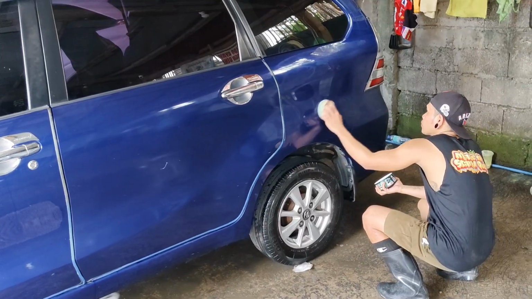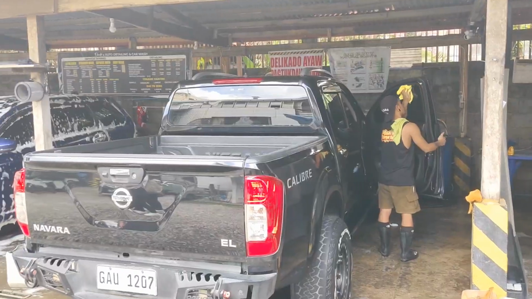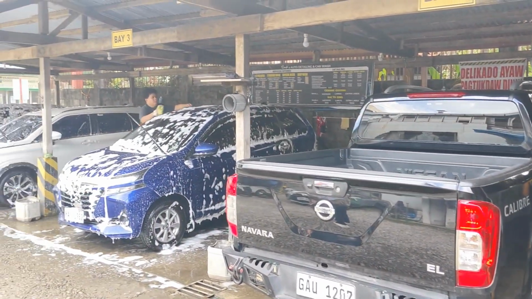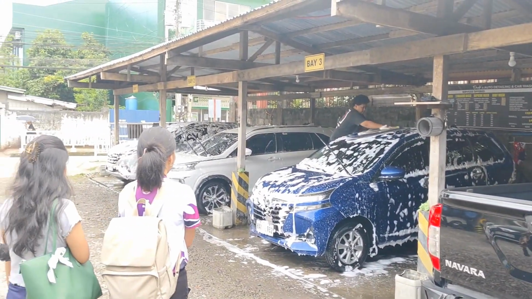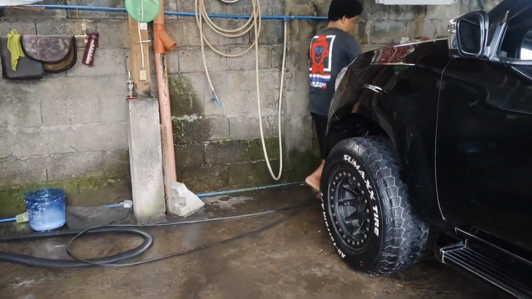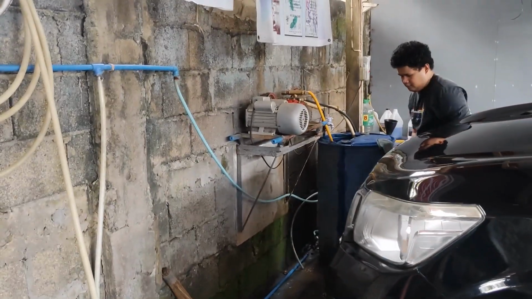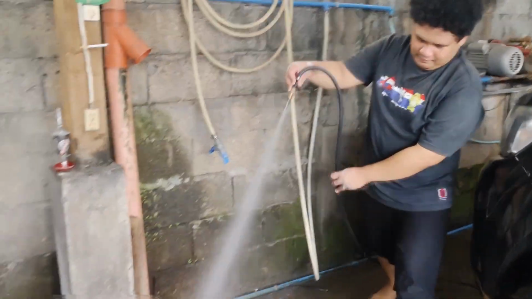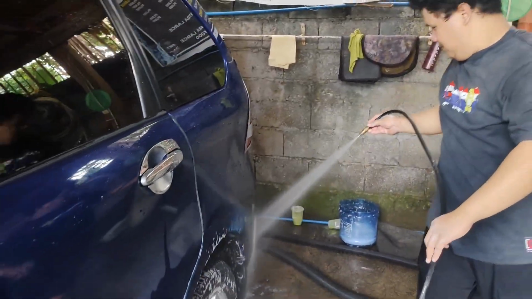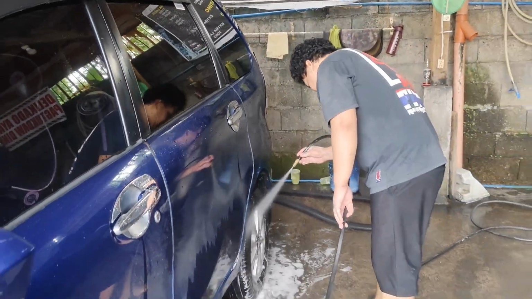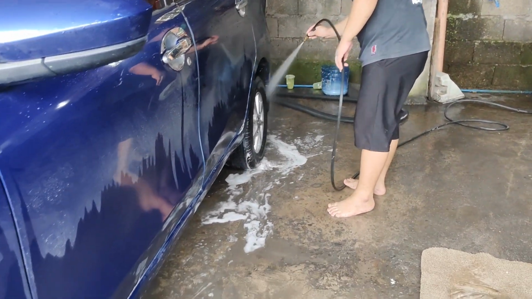The shop has 5 workers who handle the car cleaning. They usually clean cars individually, especially when all 4 bays are occupied. On average, they expect to wash around 20 to 30 cars per day, especially on sunny days. Although the shop has the necessary tools and equipment, we observed several issues that affect productivity, especially during busy hours.